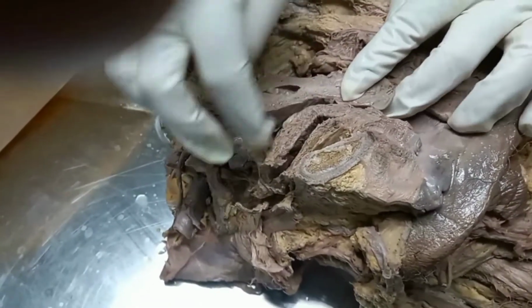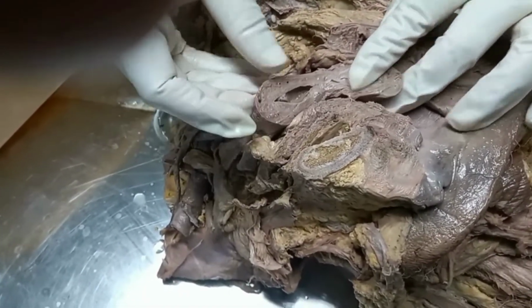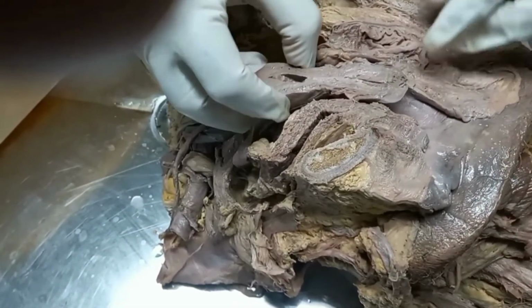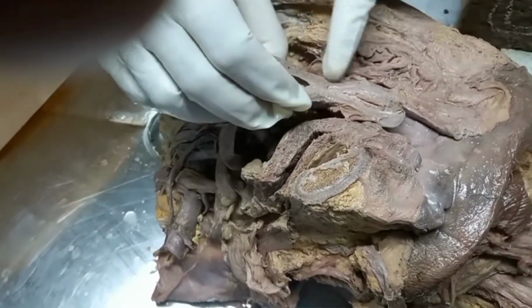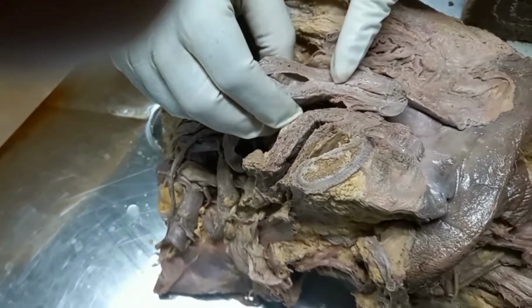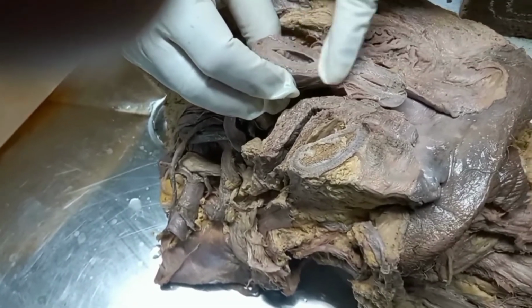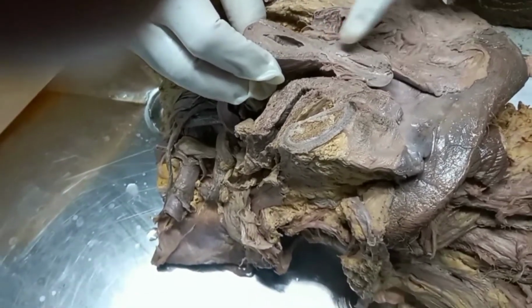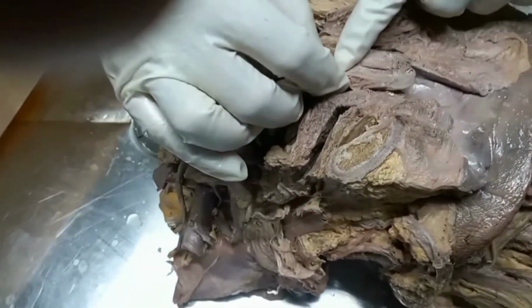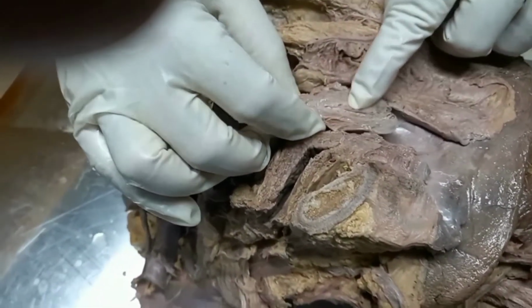Behind the urinary bladder, on the superior surface, the uterus is there, and this portion is the isthmus, that is the junction between the body of the uterus and the cervix, called the isthmus. This portion is that of the cervix.